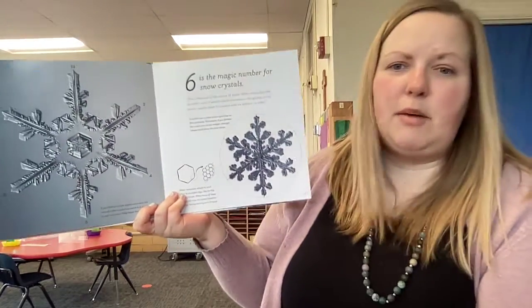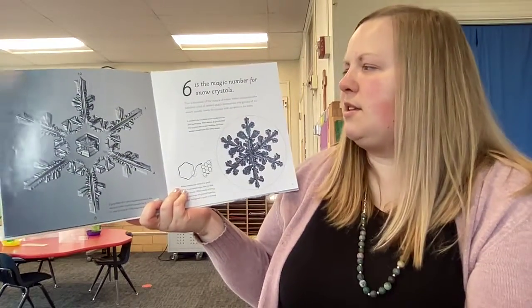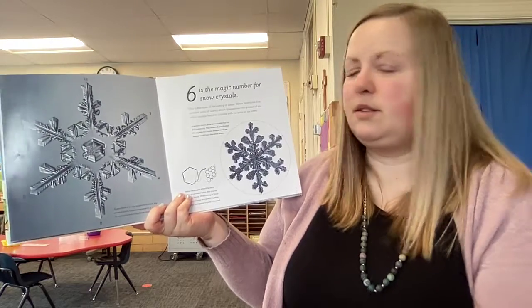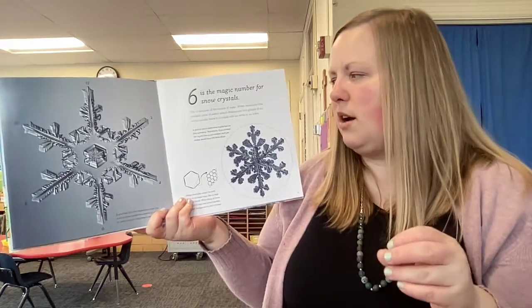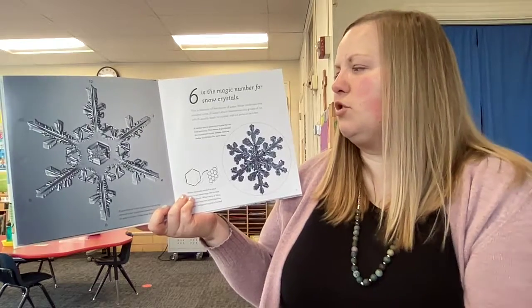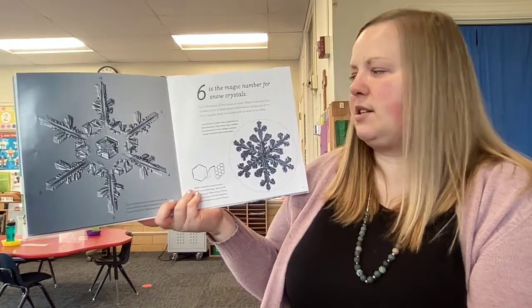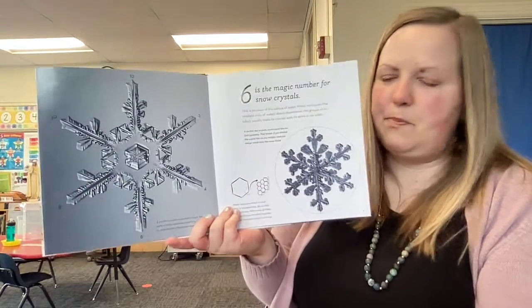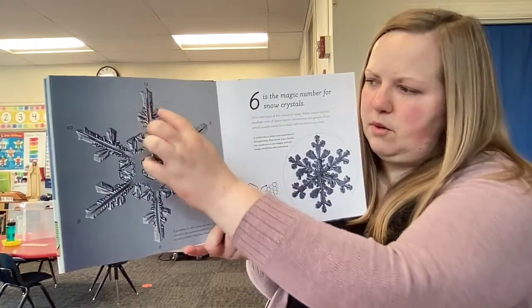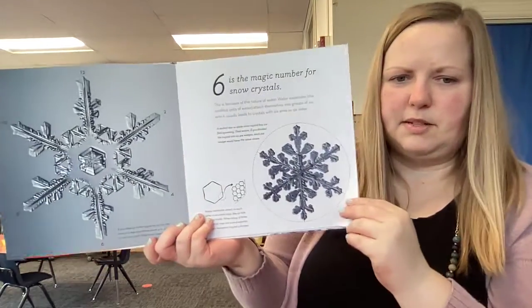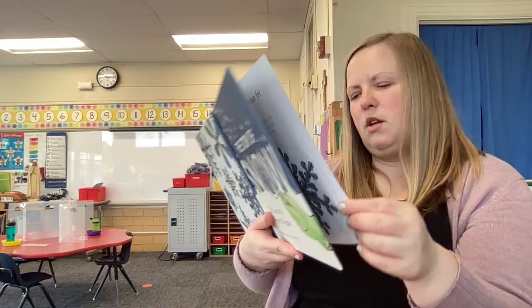Six is the magic number for snow crystals. This is because of the nature of water. Water molecules, the smallest unit of water, attach themselves in groups of 6, which usually lead the crystals to have 6 arms or sides. 1, 2, 3, 4, 5, 6. So that's what helps, is how water is.